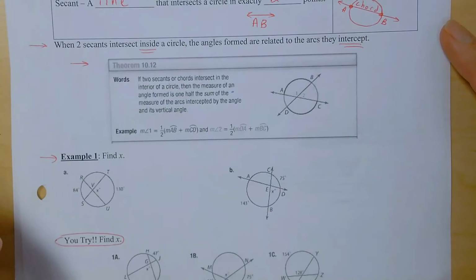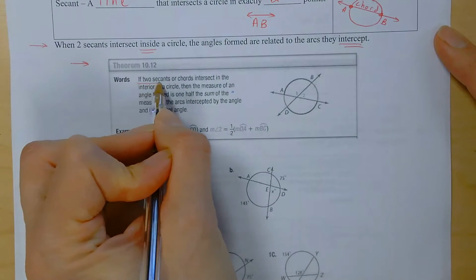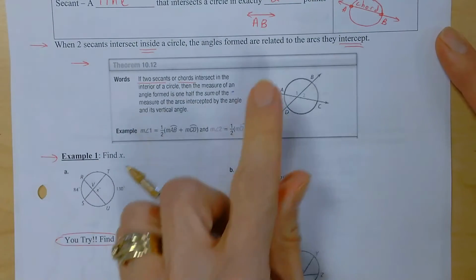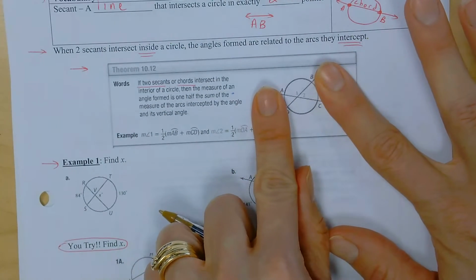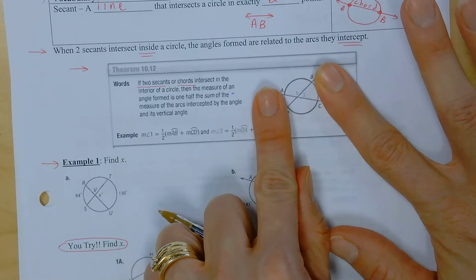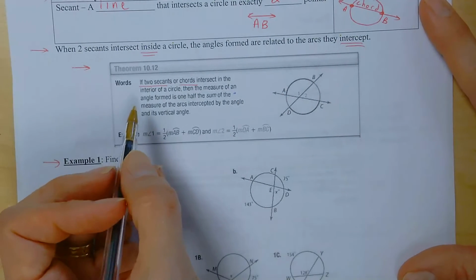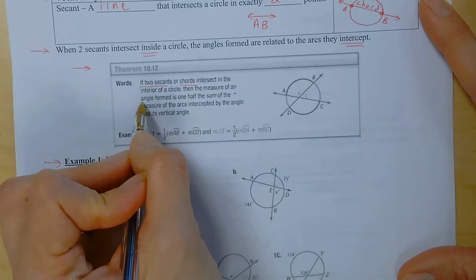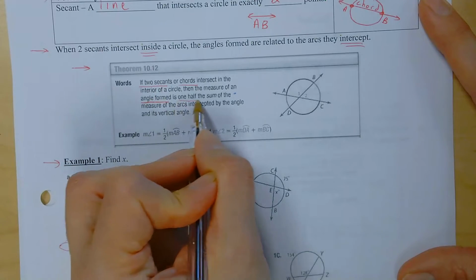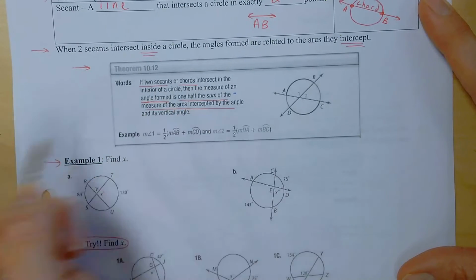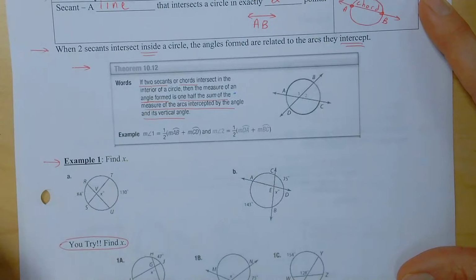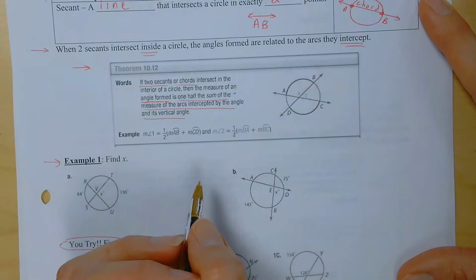So let's look at the first theorem. This can happen even if you have two secants or two chords. It doesn't matter if they are lines or they're segments. This is going to work the same either way. What it says is the measure of the angle formed that's inside the circle is going to be half the sum of the arcs that are intercepted by the angle and its vertical angle. It sounds really hard, but let me show you what happens.